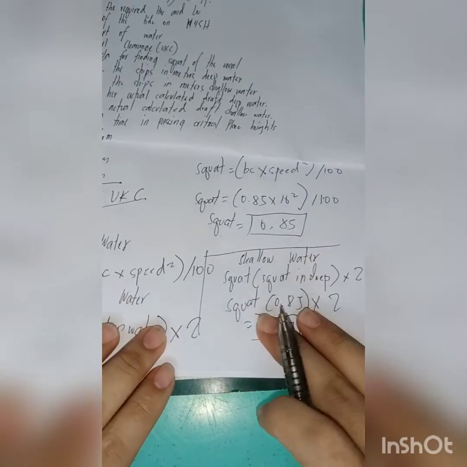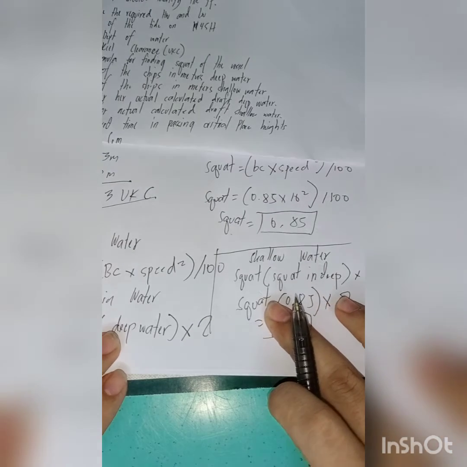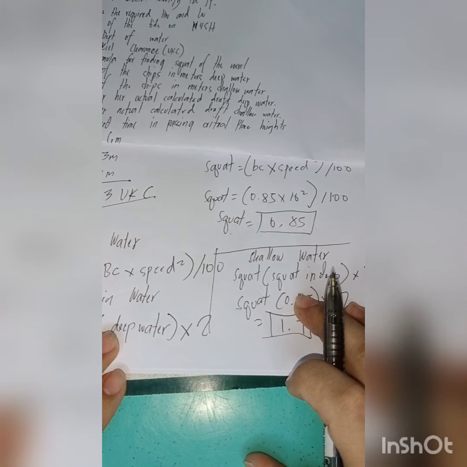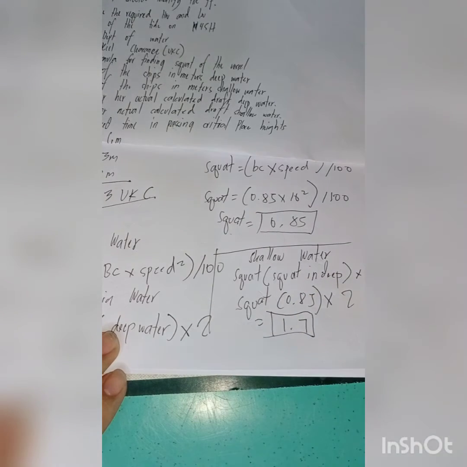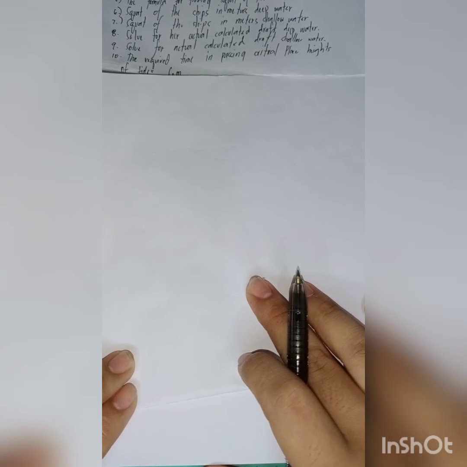So next, number 10: the required time in passing critical places with a height of tide of 6 meters.